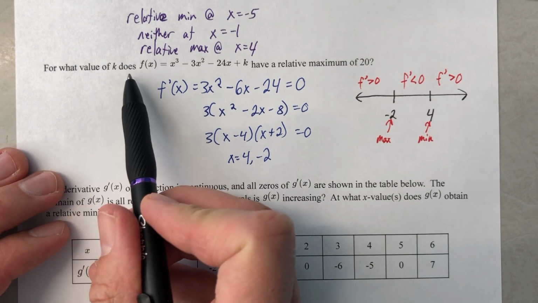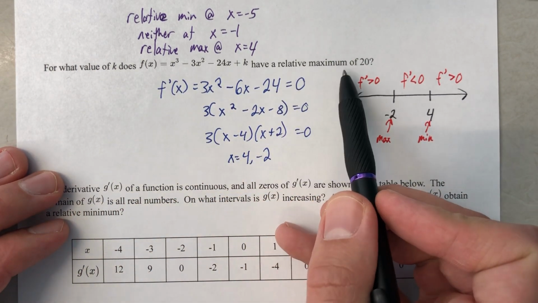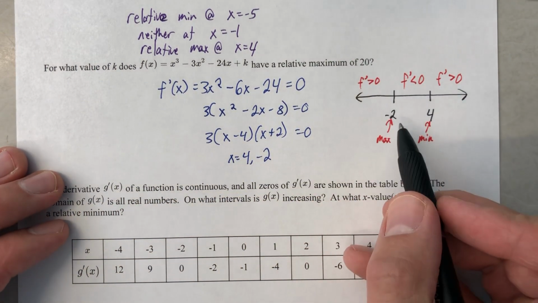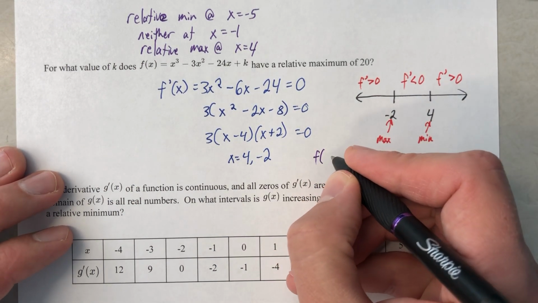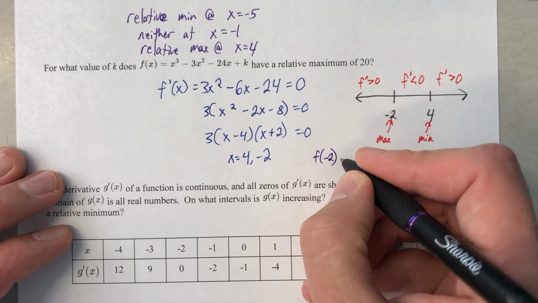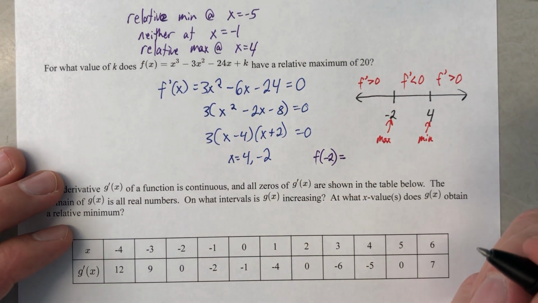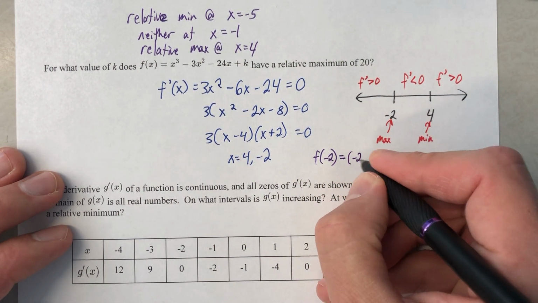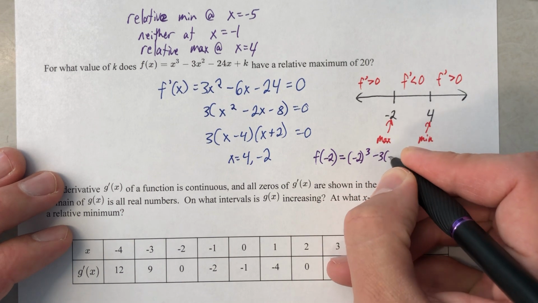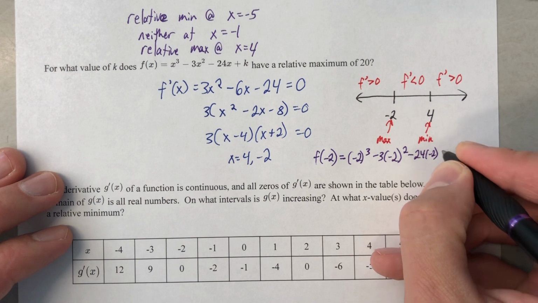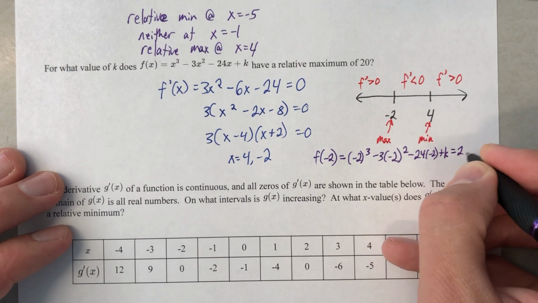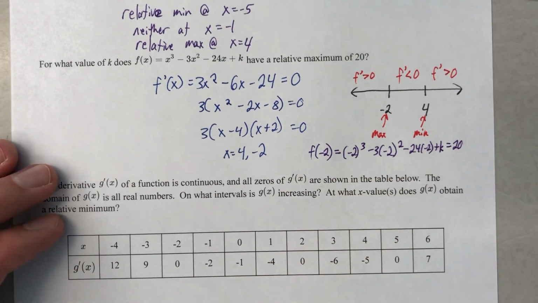For what value of k does this function have a maximum of 20? The maximum occurs where x is negative 2. So f of negative 2, we're going to get 20. So I'm going to plug in a negative 2, and I'm going to get 20. And now all I have to do is solve it for k.